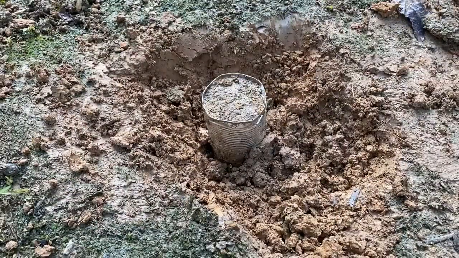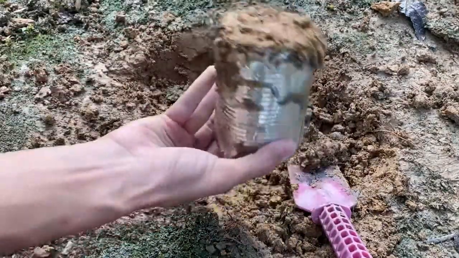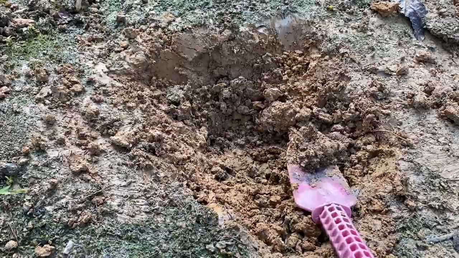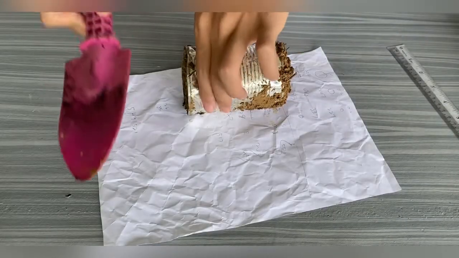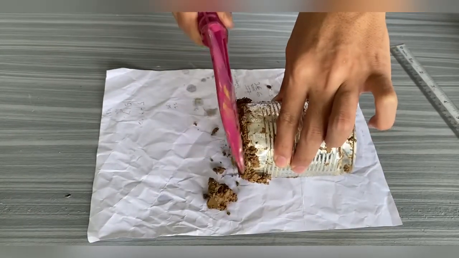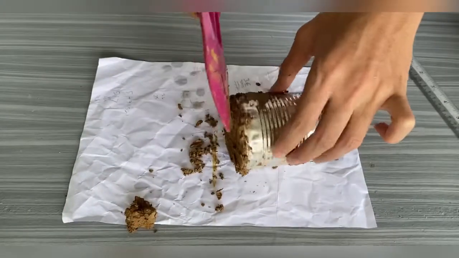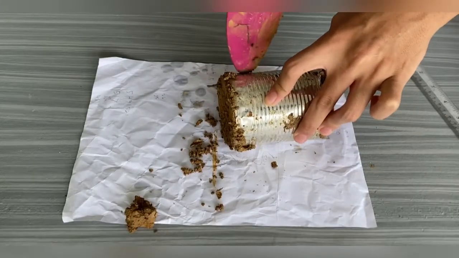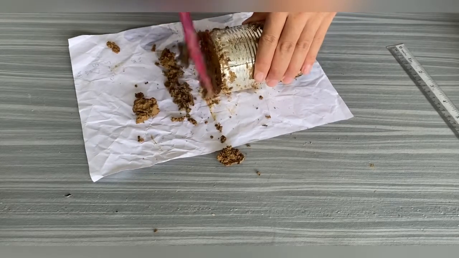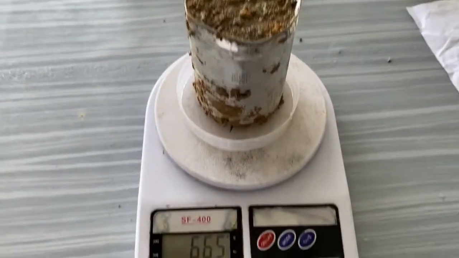After finishing that step, remove the soil that's surrounding the steel container so it can be pulled off easily. For this step, trim the excess soil from the steel container to get the same level of soil and the steel container. Also clean up excess soil found at the outer surface of the steel container. And finally, weigh the steel container with the soil sample.